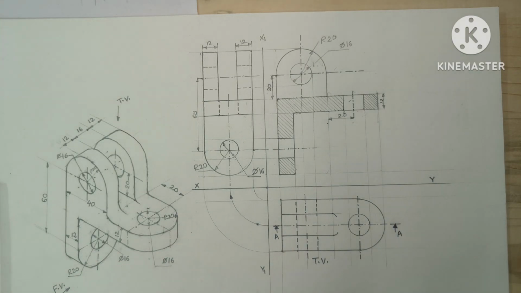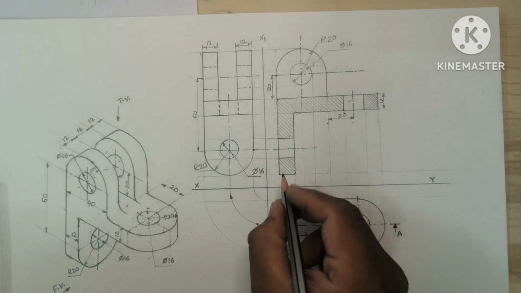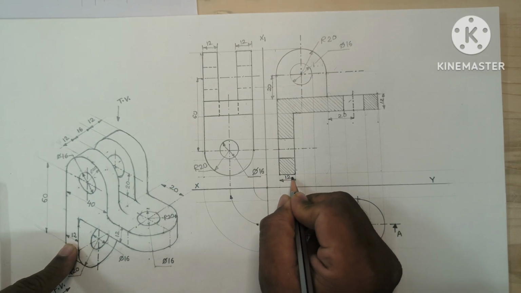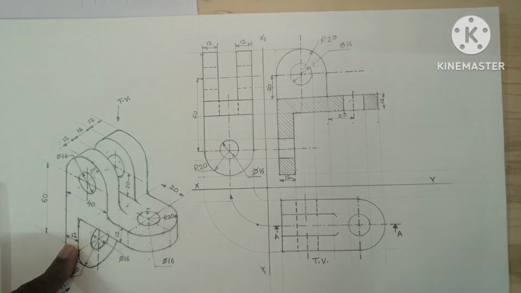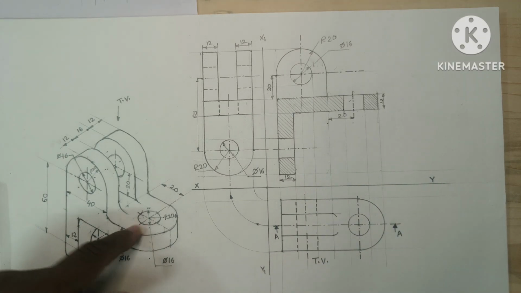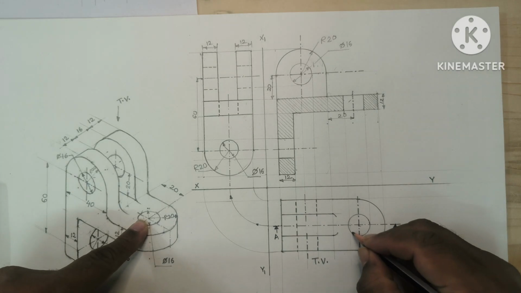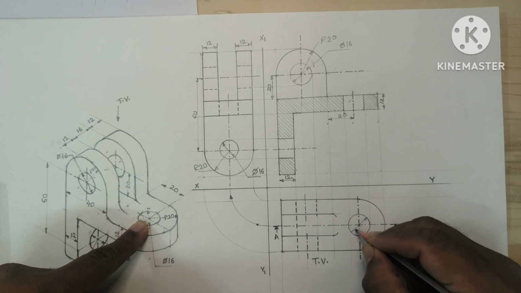Diameter is 40. Then this dimension is 12. Then in the top view, see the small circle dimension is how much?